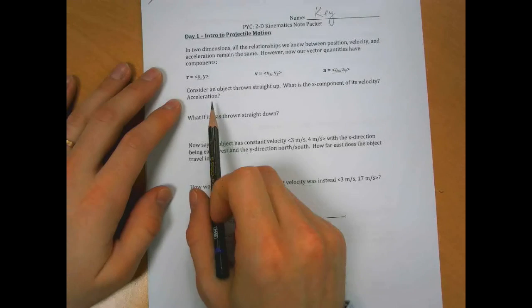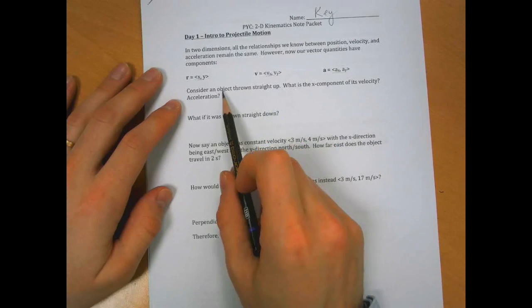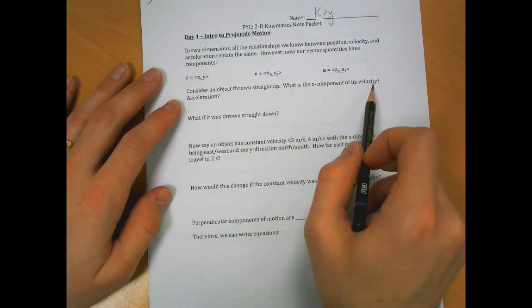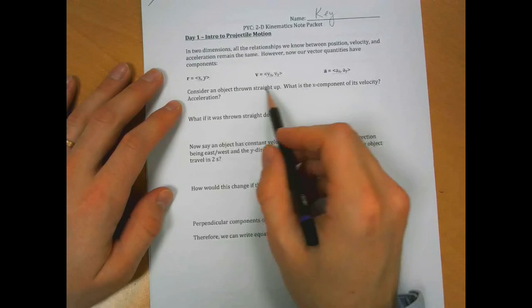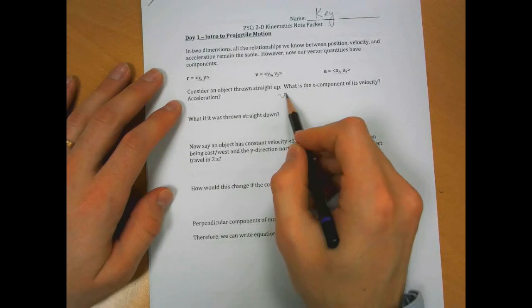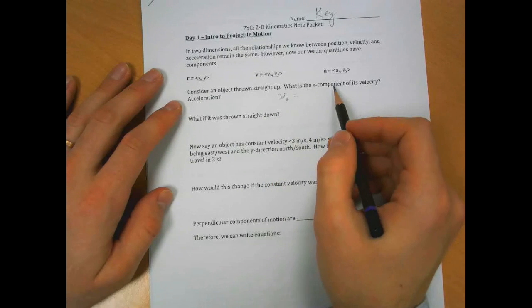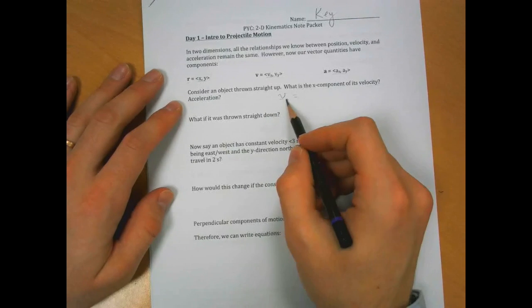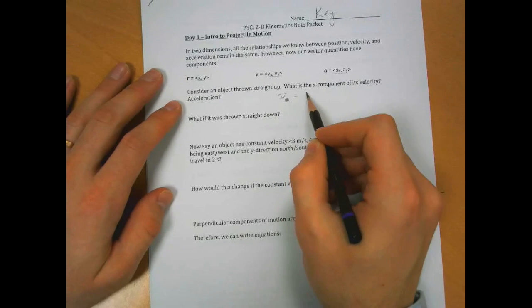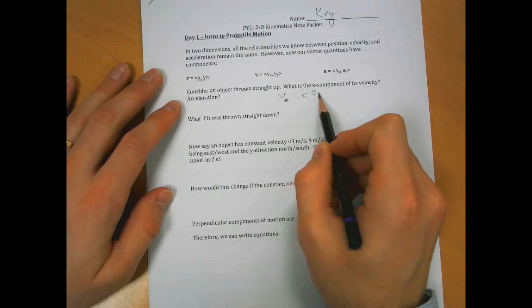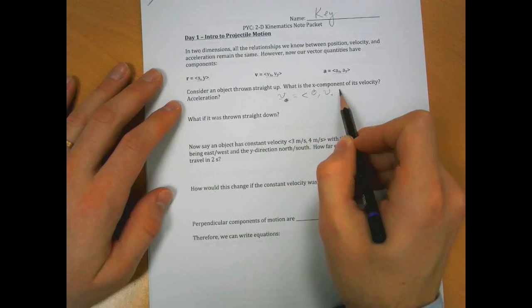If we have an object thrown straight up, then the question is, what's the x component of its velocity? Well, if it's thrown straight up, we know that its velocity, well, usually we call the y direction up and the x direction horizontal. And therefore, this velocity, if it's thrown straight up, is going to be 0, comma something.